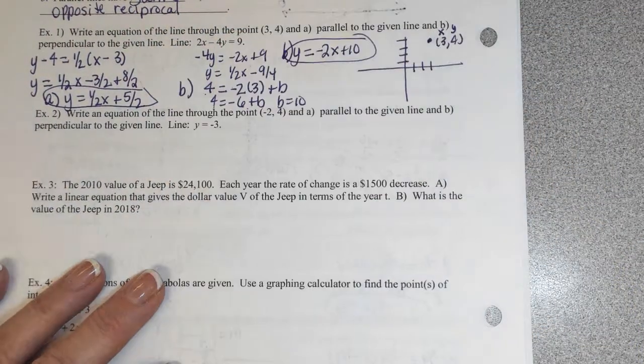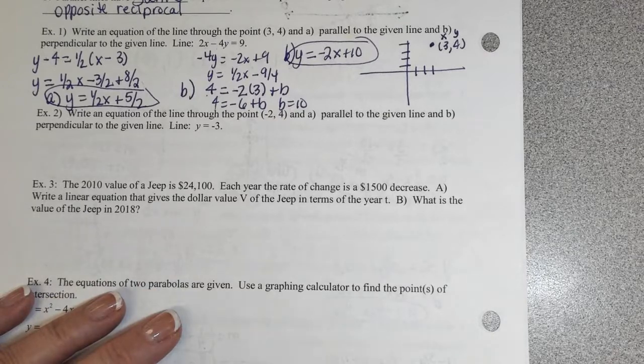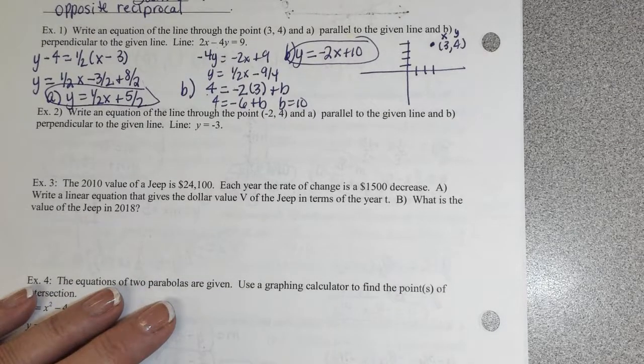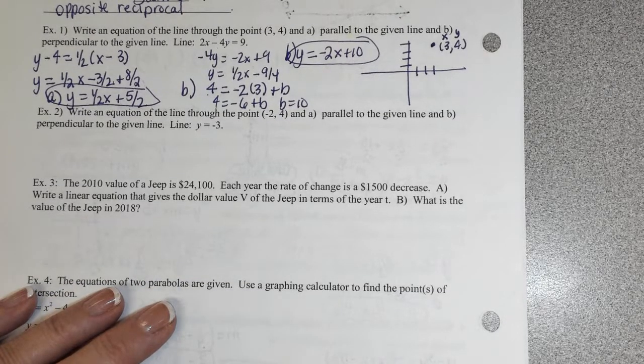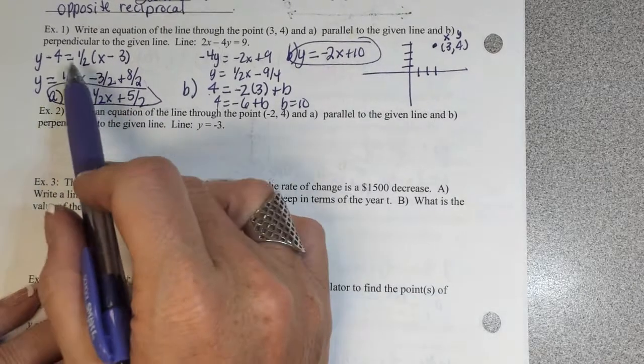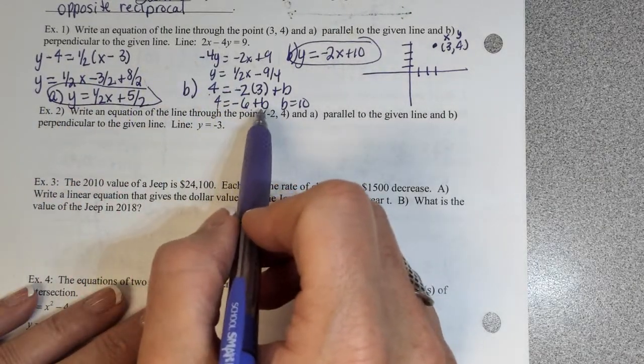That's our answer to part B. Any questions? So we have two methods. We can use our point slope, or we can use our y equals mx plus b.